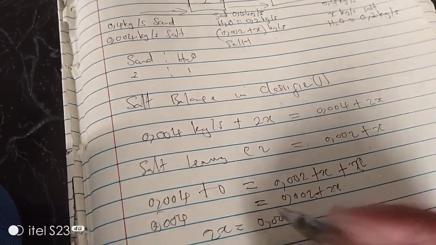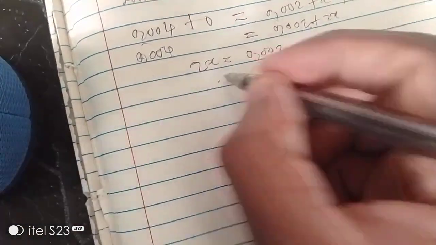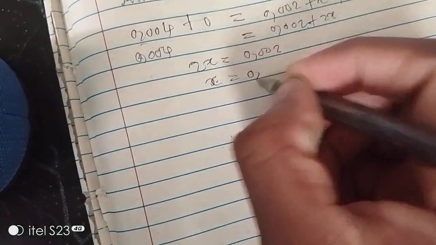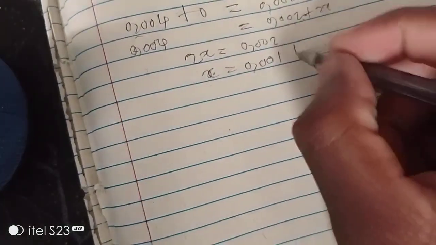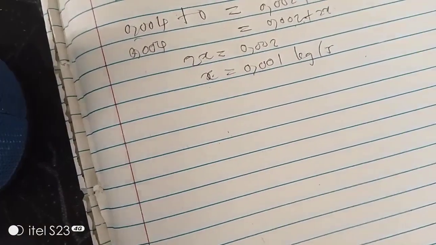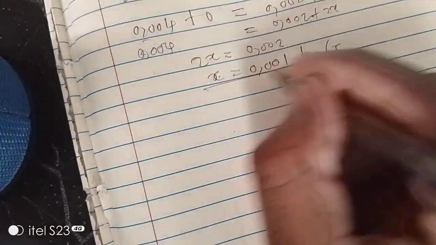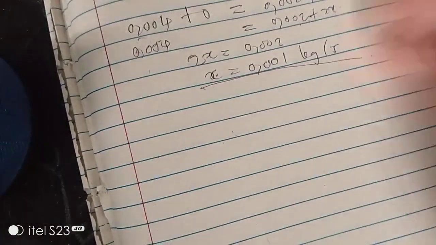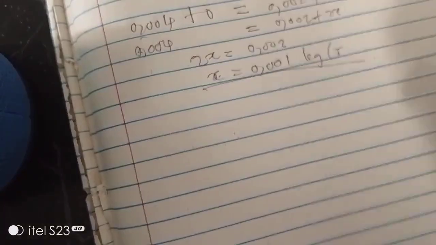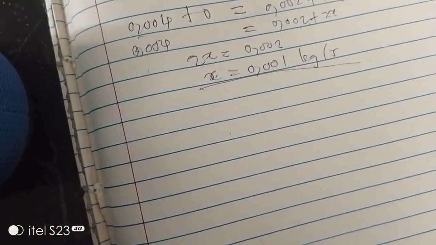0.002 because we subtracted, right? Let's go together. So now we've got x equals 0.001 kgs per second of salt. I hope you understood. Please follow again and again. This is the answer for salt. So this is the salt which is leaving here. We know that 0.04 was the salt which was entering.